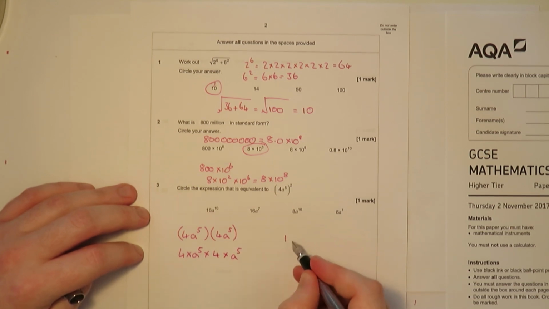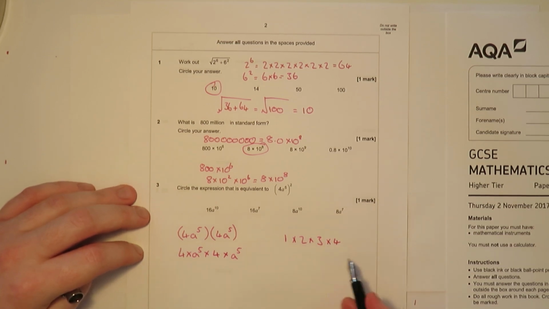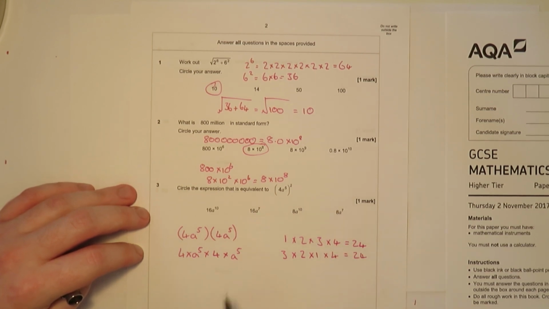Now, if you have 1 times 2 times 3 times 4, it doesn't matter the order that you times those numbers, you will always get 24. So if you decide to do 3 times 2, which is 6, then times it by 1, which is still 6, times it by 4, you get 24. So the order here that you times these doesn't matter.